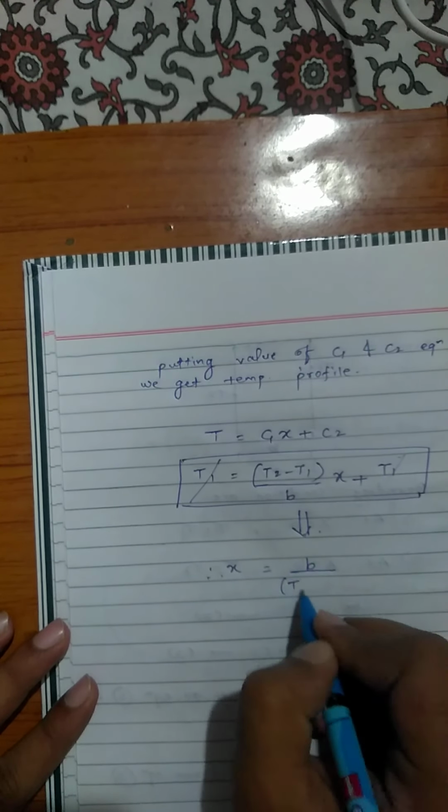Further, applying Fourier's law, what do we have? Q equal to minus KA dT by dx.